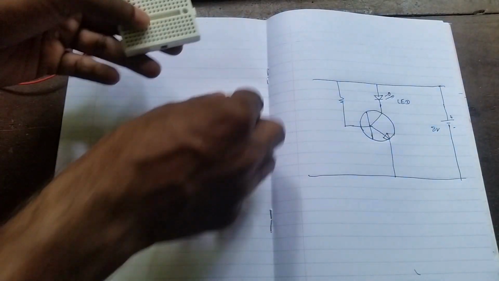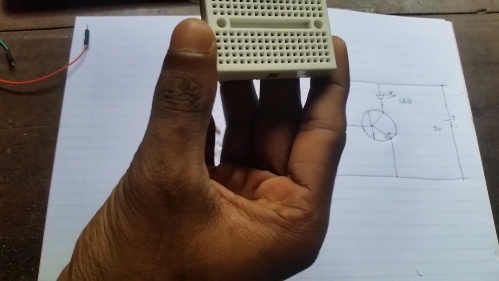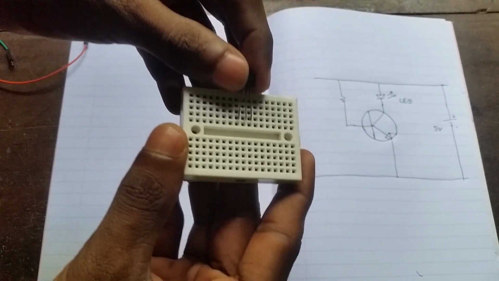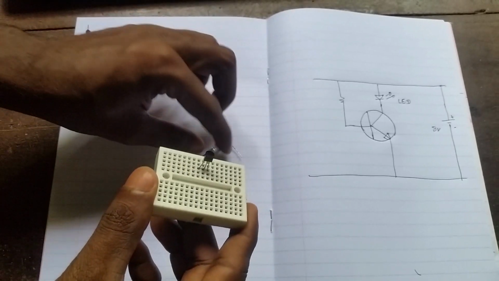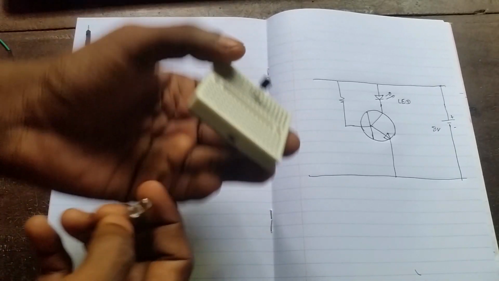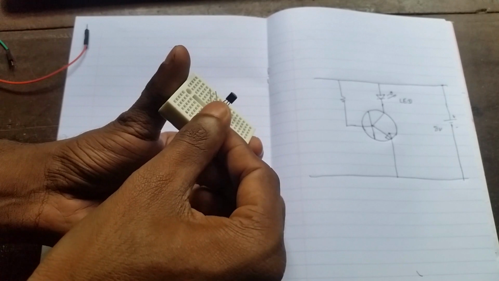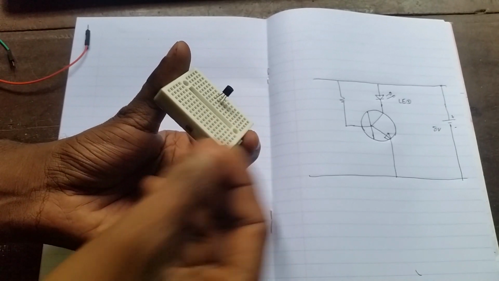You need to find an NPN transistor, an LED and a 10K resistor. Place the transistor on the breadboard. My transistor's first pin is the emitter, the second is the collector, and the third is the base.